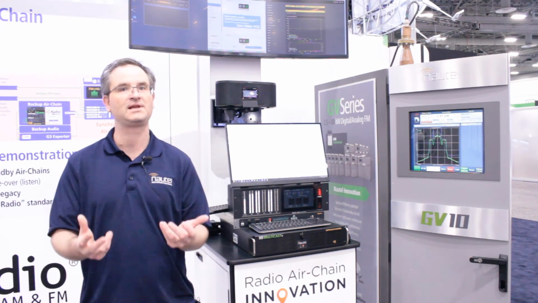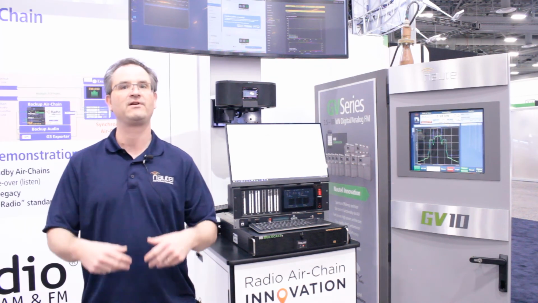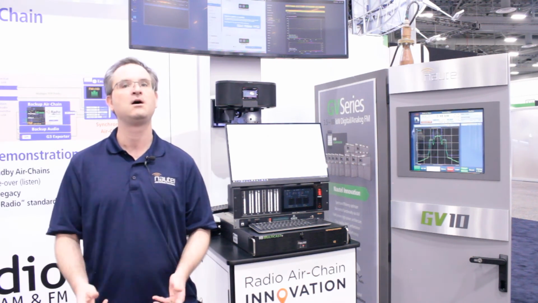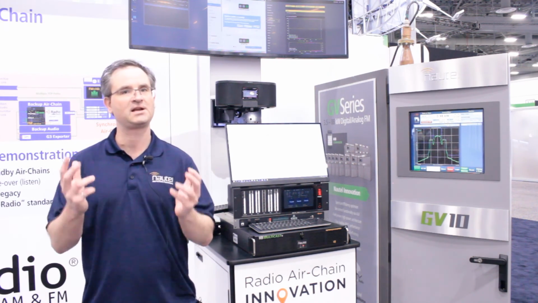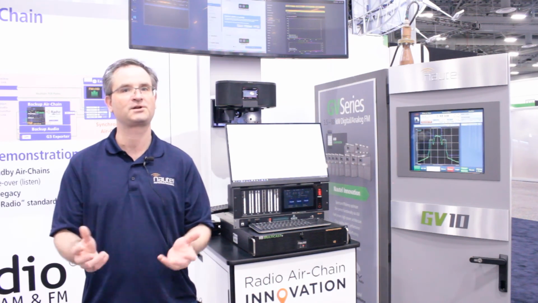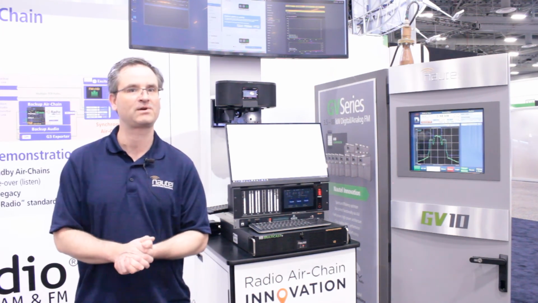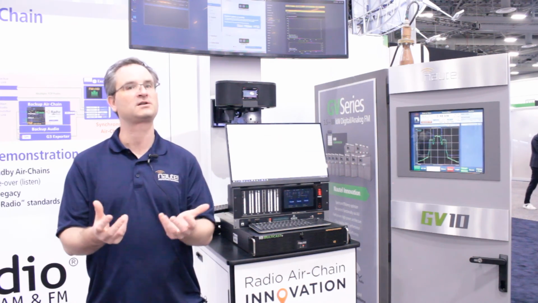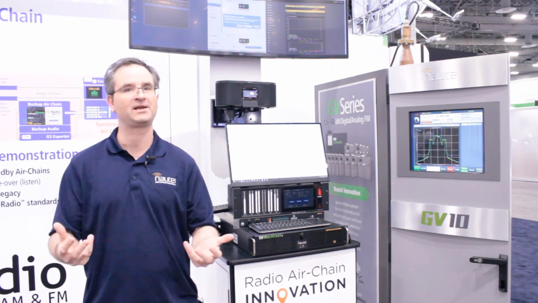We have solved the FM HD1 alignment issue, and we have multiple AirChains that keep you on air all the time. We believe this is a new disruptive architecture that will change the way HD radio is implemented and hopefully unlock the next tier of broadcasters to adopt HD radio.